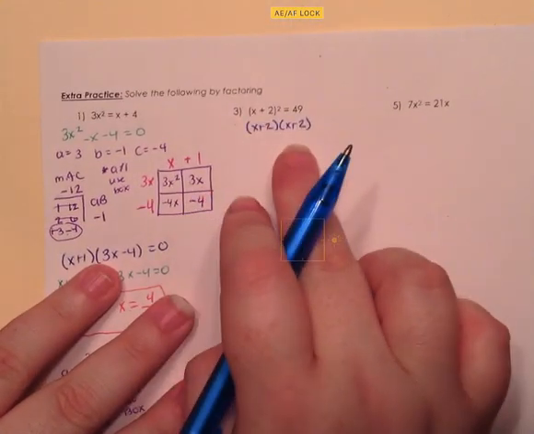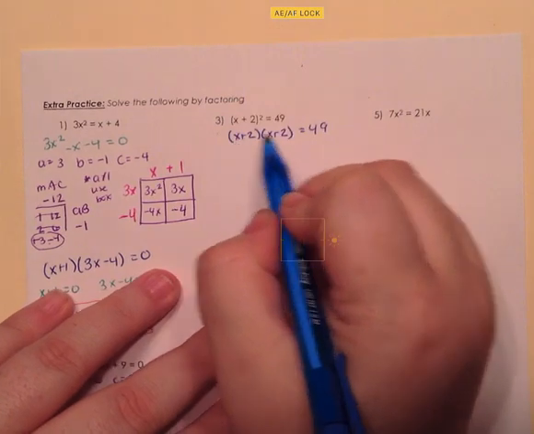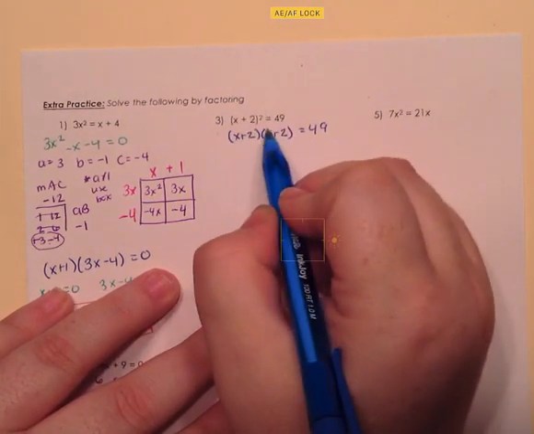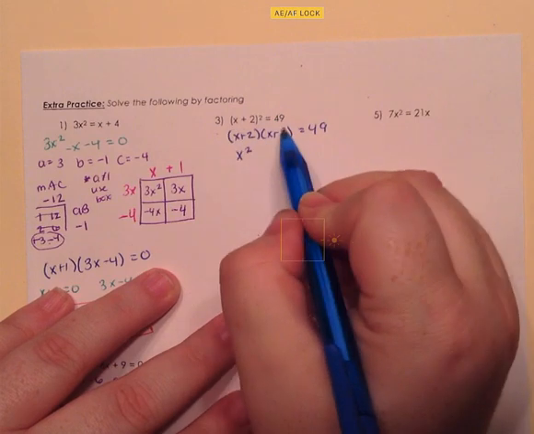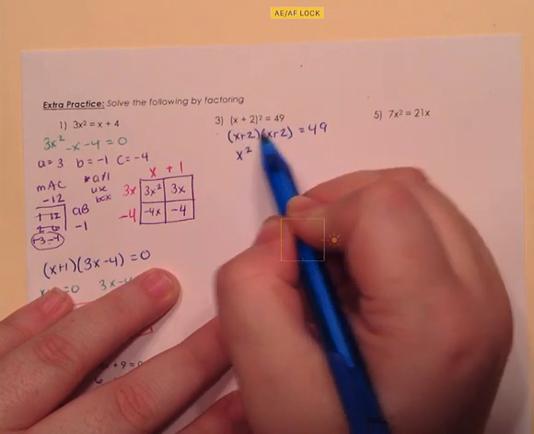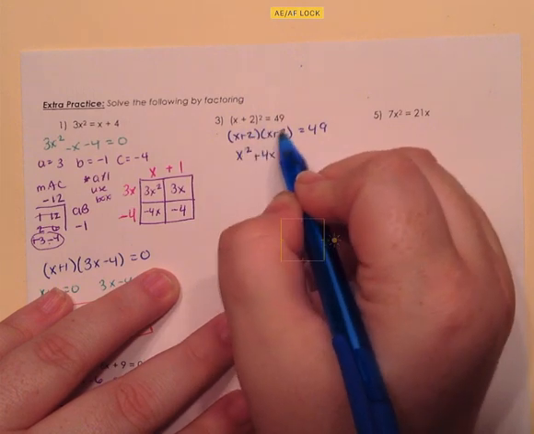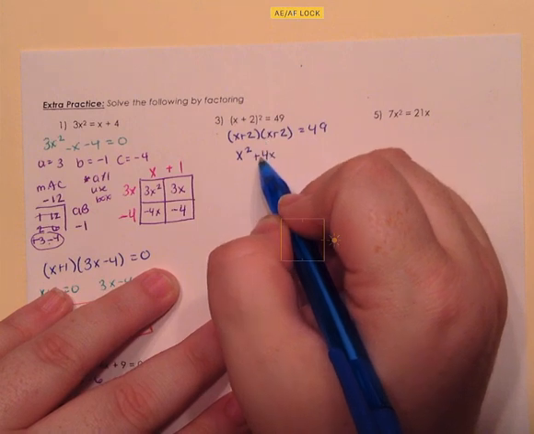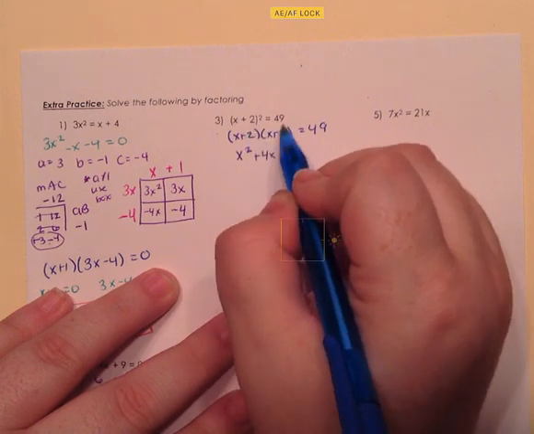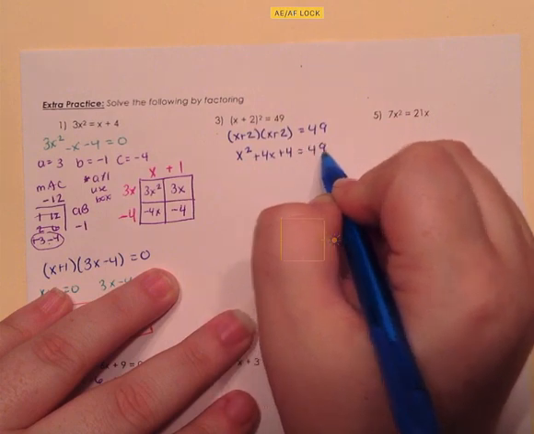So we're just undoing that. This is still equal to 49. So now we just distribute this. So x times x is x squared. Then we have x times 2 and another x times 2. So that's going to end up being 4x, because x times 2 and then 2 times x are both 2x's. 2x plus 2x is 4x. But then we have that 2 times 2, which is equal to 4. So positive 4 equals 49.